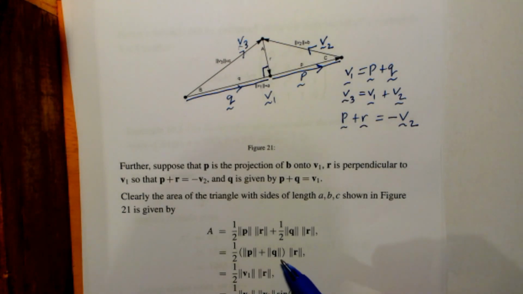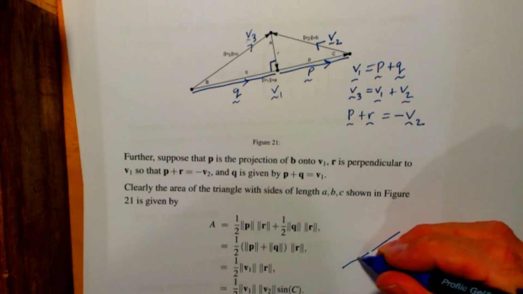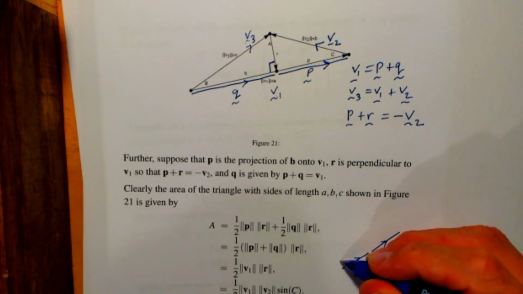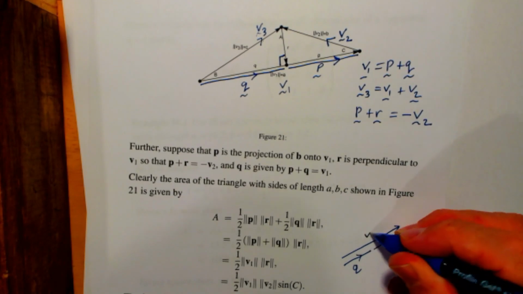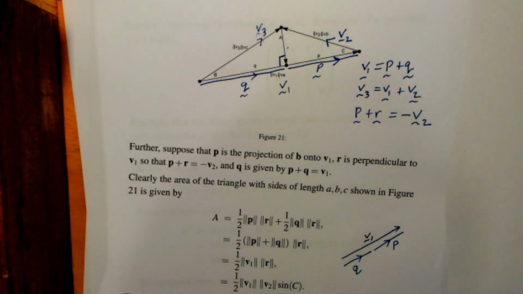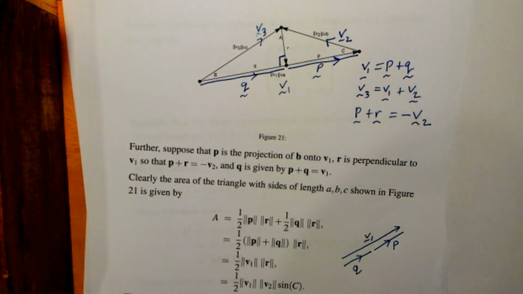Okay, so the sum of the norms of P and Q add up to the norm of V1, and that's simply because P and Q are lined up like this, and then this is V1. So in other words, V1 is equal to P plus Q. P and Q are parallel, so the sum of these two norms is equal to the norm of V1. Okay, so we end up with this for our area of the total triangle. Now we just need to find a formula for the norm of R.